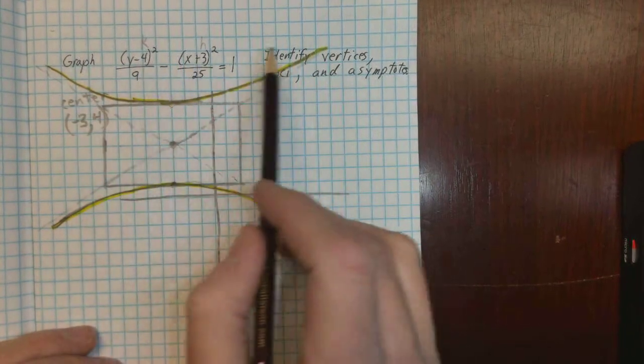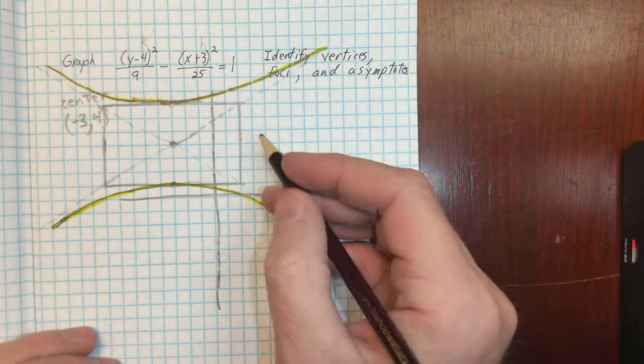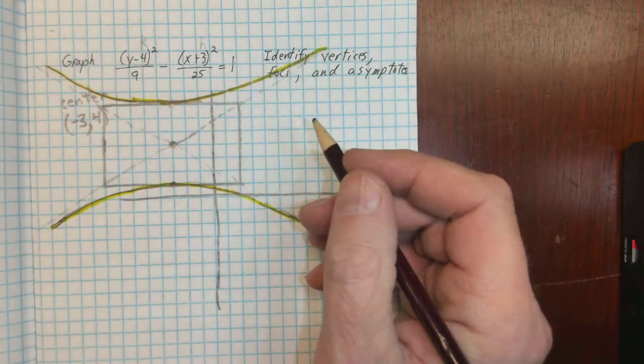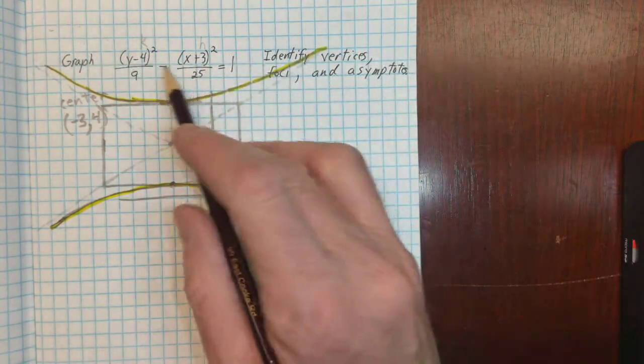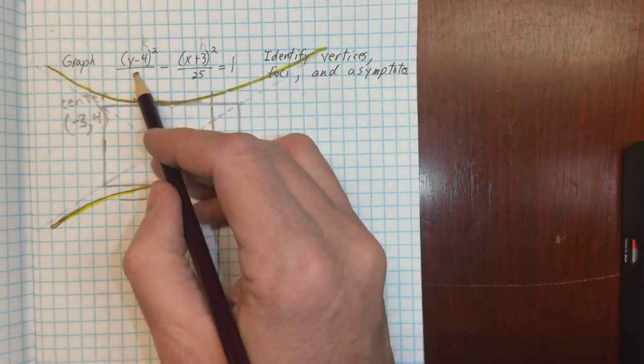So, now, the vertices, we can clearly see where those are, but you're going to go 3.